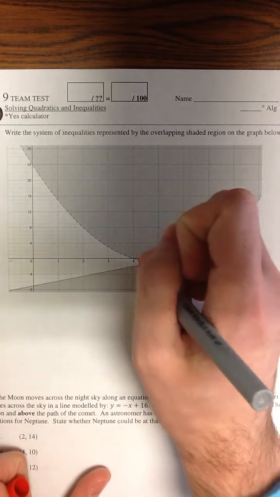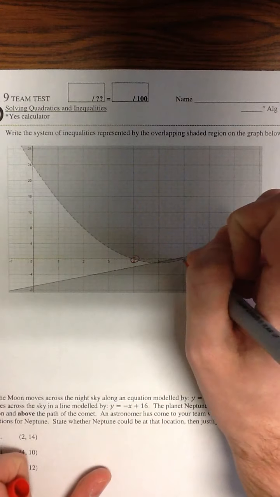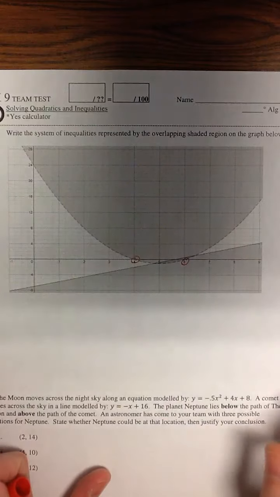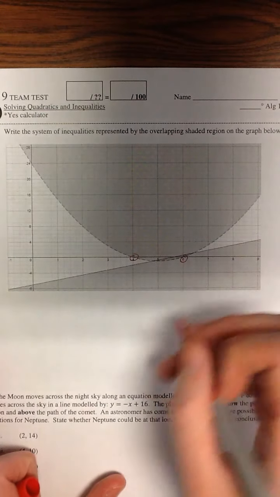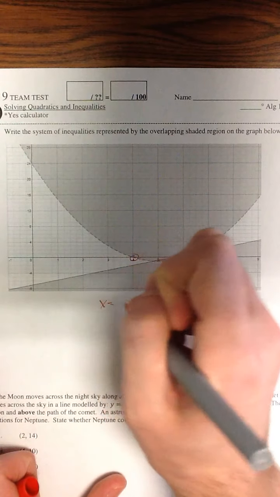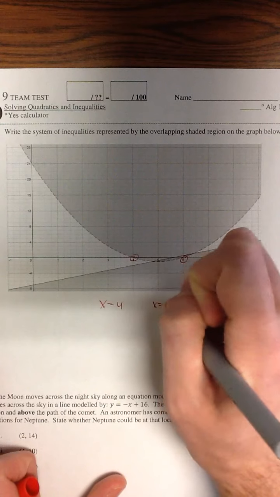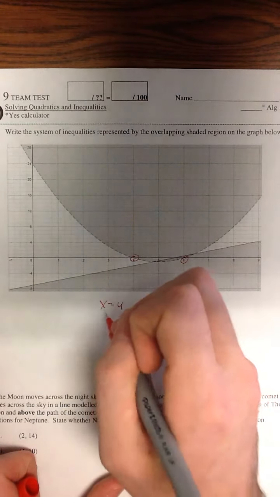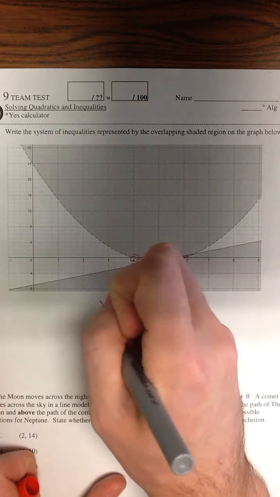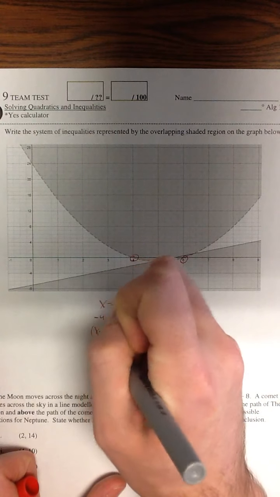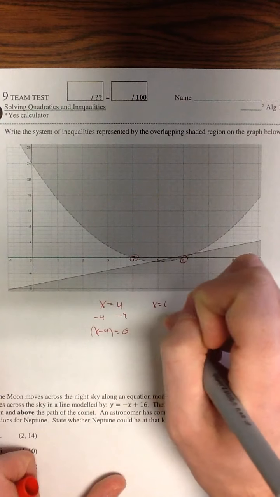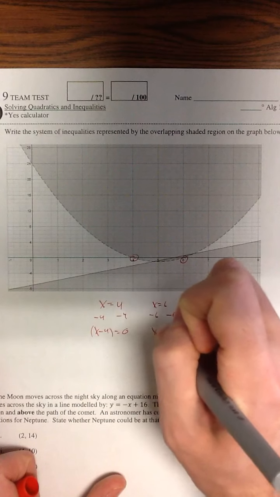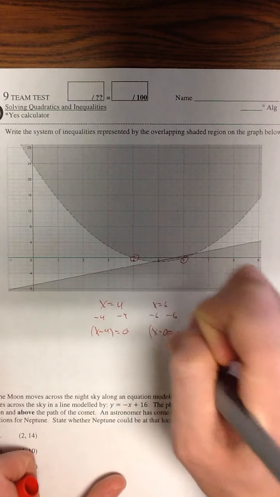To get this, we want to find our zeros. We got one right there, and we got one right there at 6. And we're going to use our zero product property. So we know that x is 4 and x is 6. The zero product property says I want these both to be equal to 0. So x minus 4 equals 0, and x minus 6 equals 0.